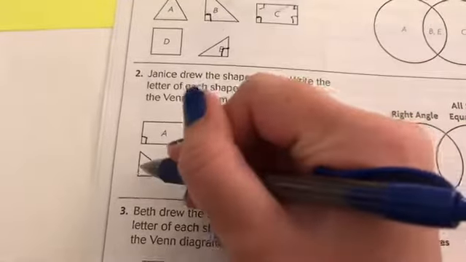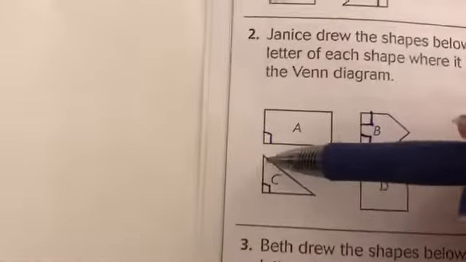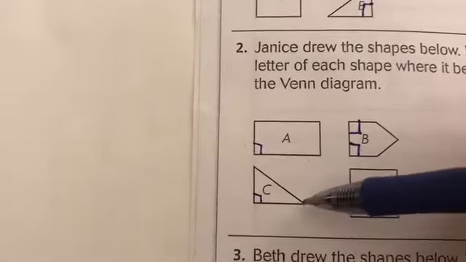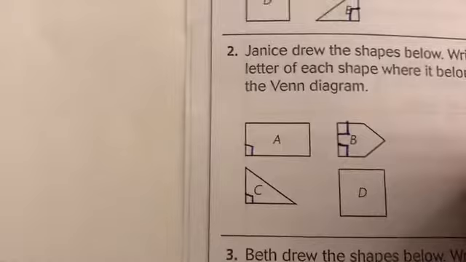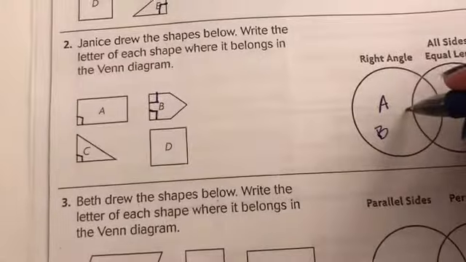And let's look at C. C has a right angle. And what do we think about these sides? Let's get in a little bit closer. Do we think that this line is the same length as this line and this line? I don't think so. So I'm going to put C over here in just the right angles, which leaves us with D.